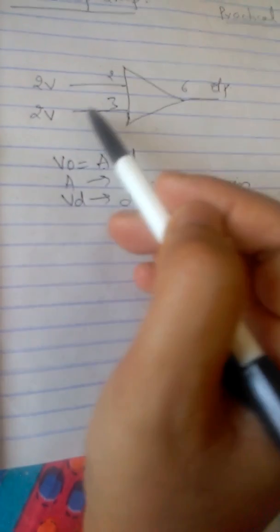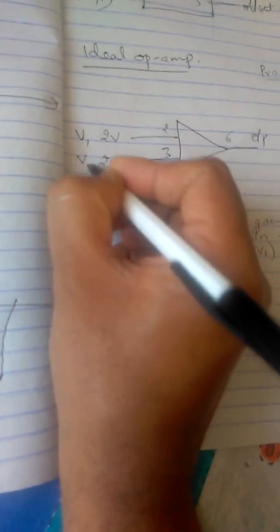Okay, so in this diagram I have given two inputs as 2 volts. So if I use the above formula, V naught equal to A into Vd, where Vd is V2 minus V1. So this is V1, this is V2.